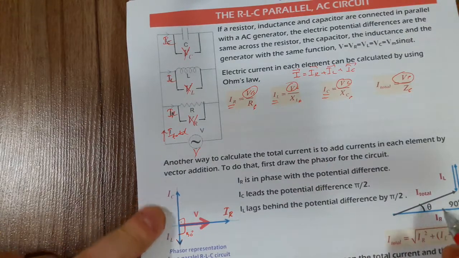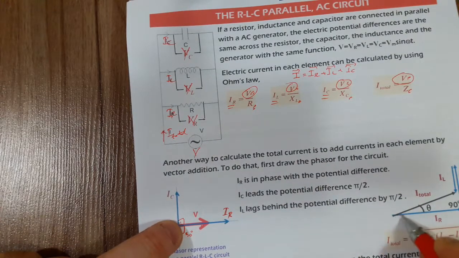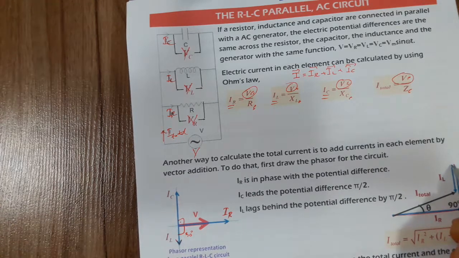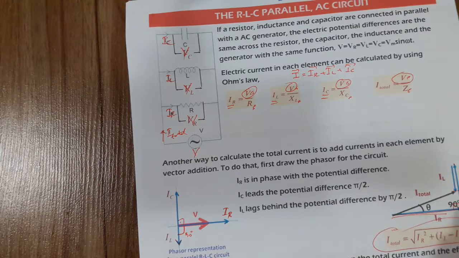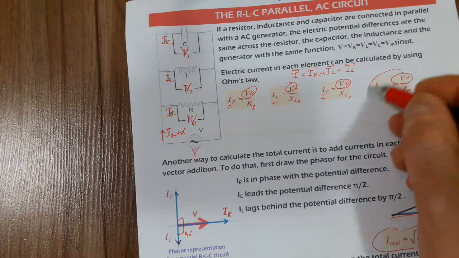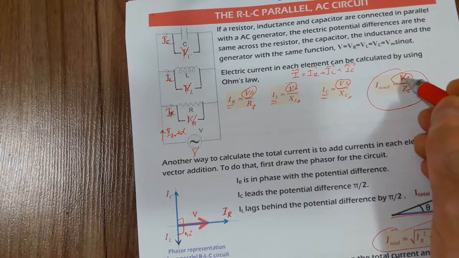Now, for calculating total electric current, we should add the currents as vectors. Start with IR. IR is horizontal. IC is in the positive y direction. IL is in the negative y direction. So I total is the vector addition of these three vectors. It can be calculated by the Pythagorean theorem: IR squared plus (IL minus IC) squared is equal to I total squared. So this is the equation for calculating total current.